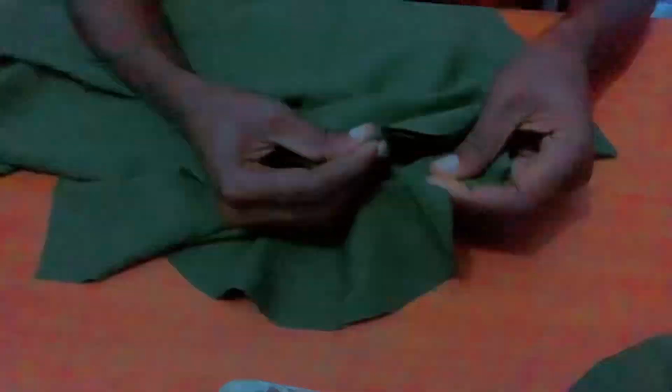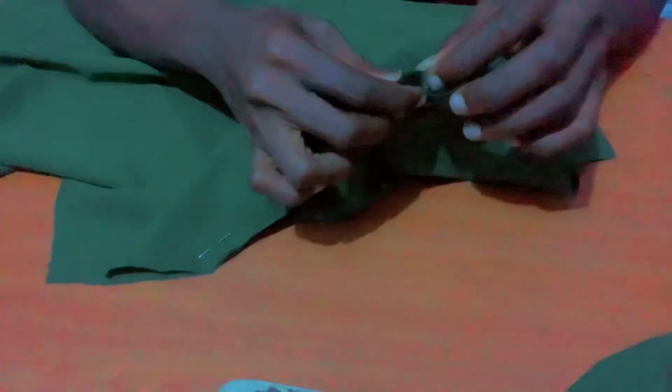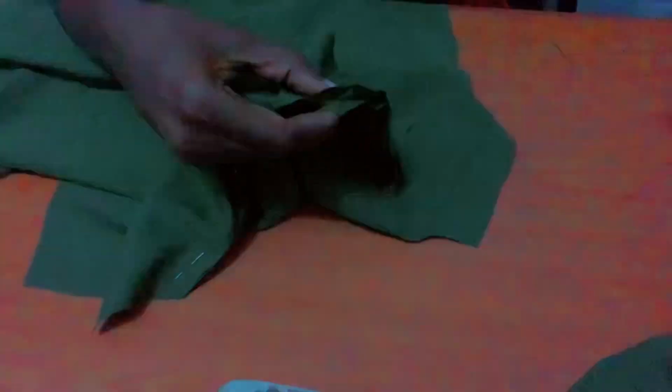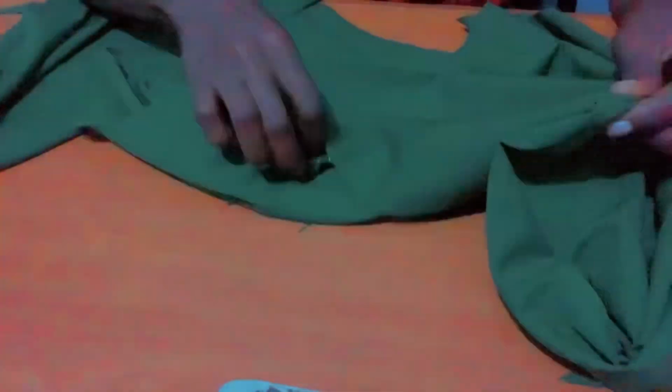So after turning it, you fold it over your front piece. I hope you can see how I'm doing it. Your front piece will be inside the interfacing and your back. So let me pin it so that you can see the final outcome. This is how it looks. See how neat it looks both inside and outside.